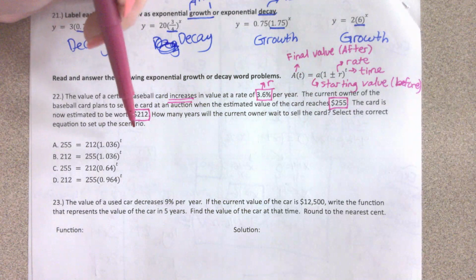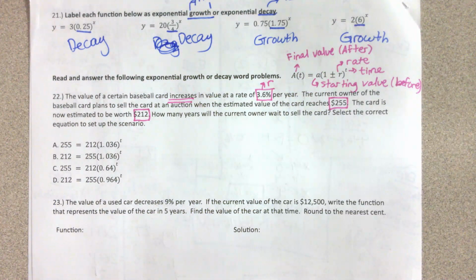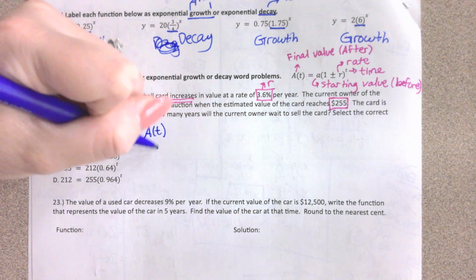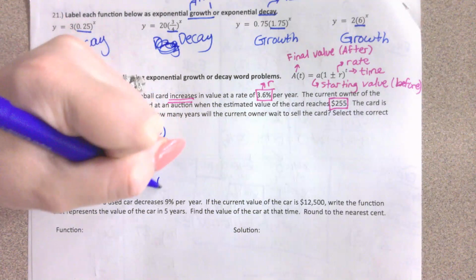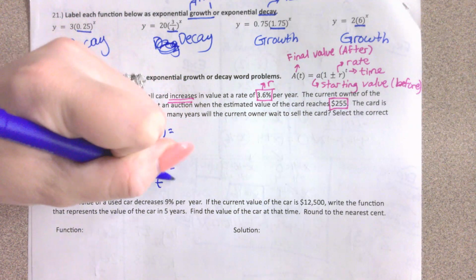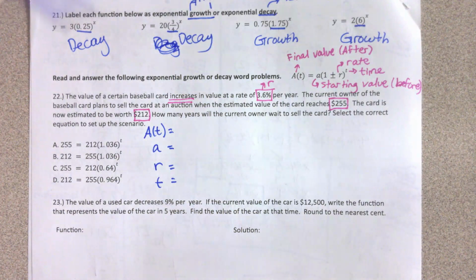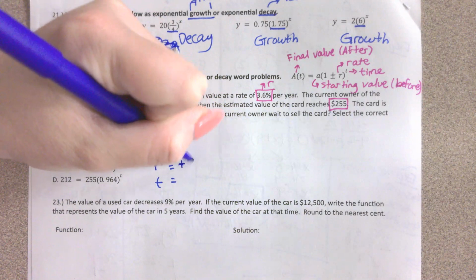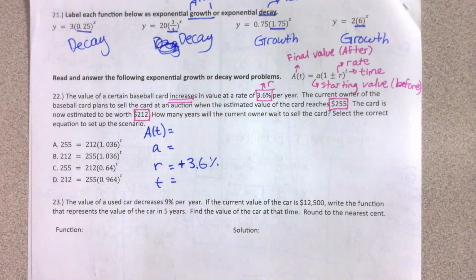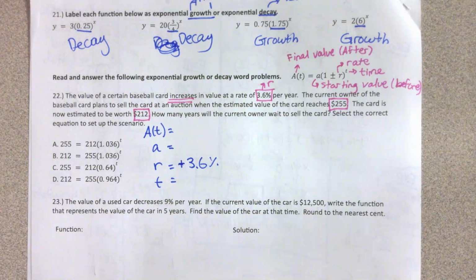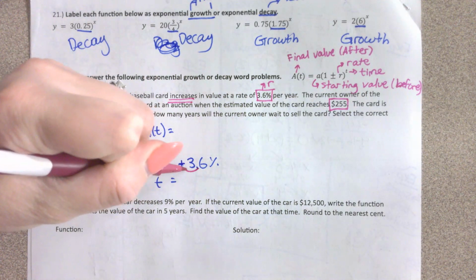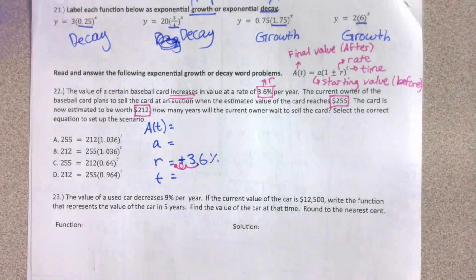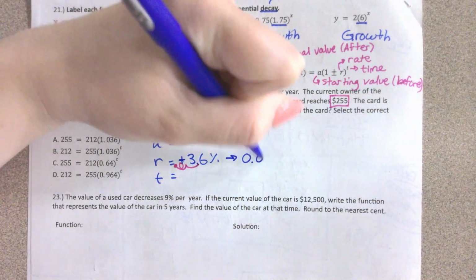Select the correct equation to set up the scenario. So it helps to kind of plan your equation. So I have A of t, A, R, and t. Okay, let's start with the rate. We know for sure what that is. It is increasing at 3.6%, so this is plus 3.6%. Reminder, we can't plug percentages into this equation, so we'll have to move that decimal place 2 to the left to turn it into a decimal. We'll end up with a 0 there. So this becomes 0.036.